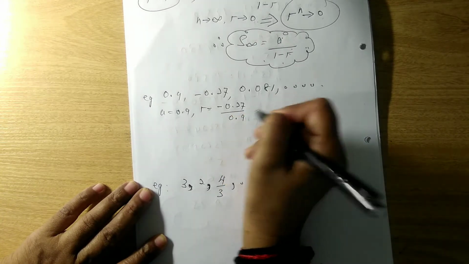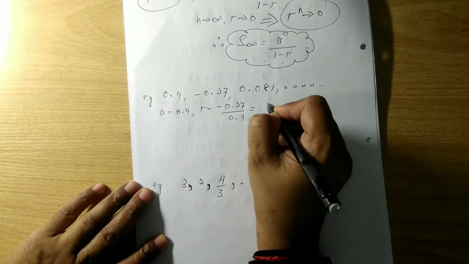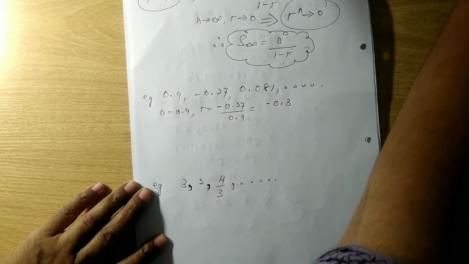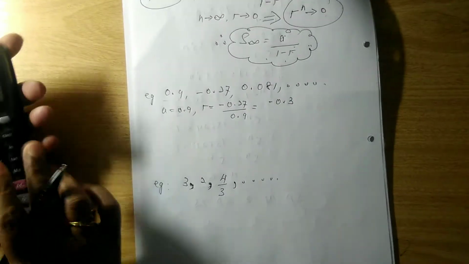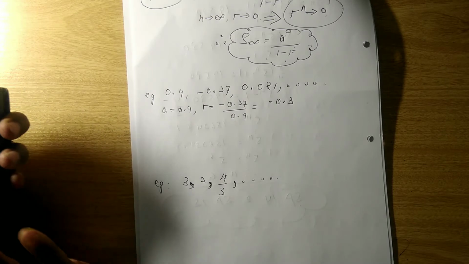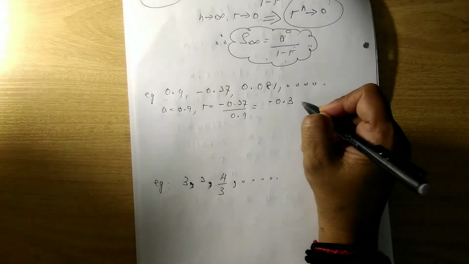You can double check on your calculator. You get negative 0.3. That's my r.